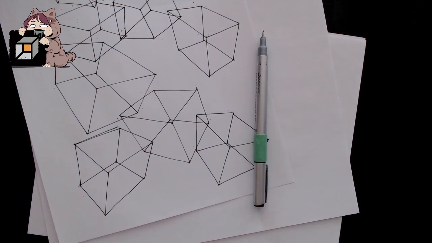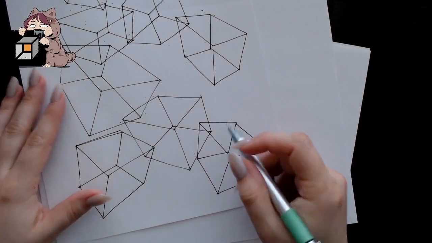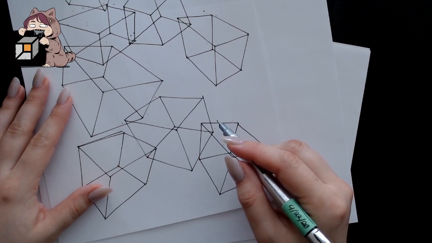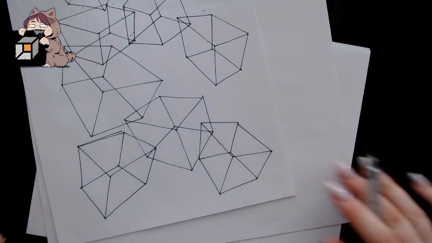Okay. So, how do these intersect? Where do they intersect? Oh, God.